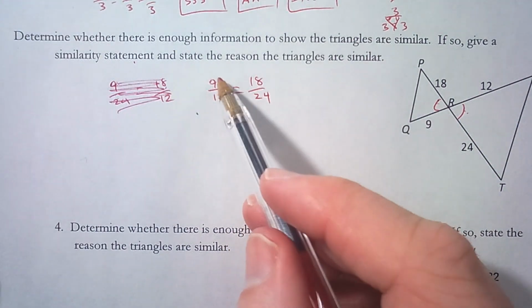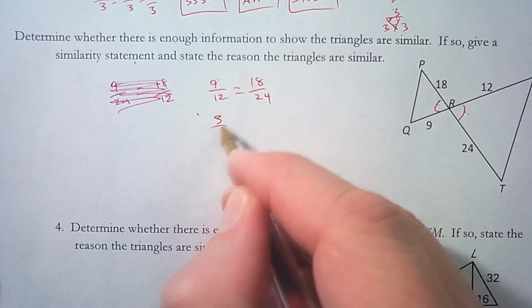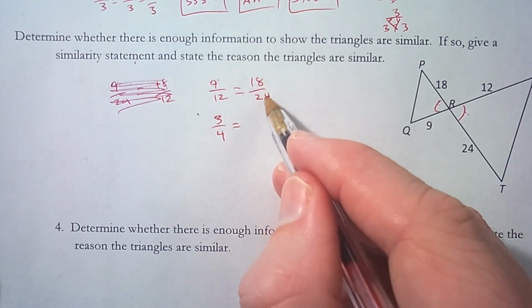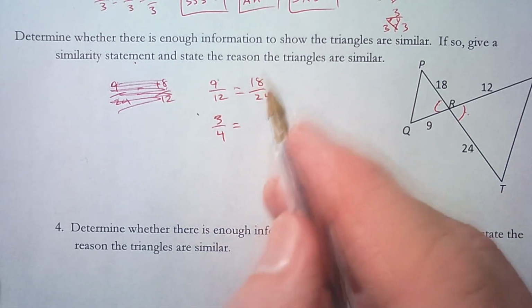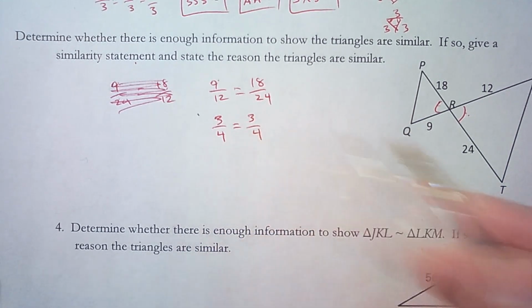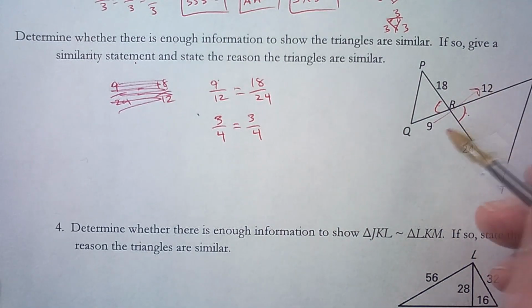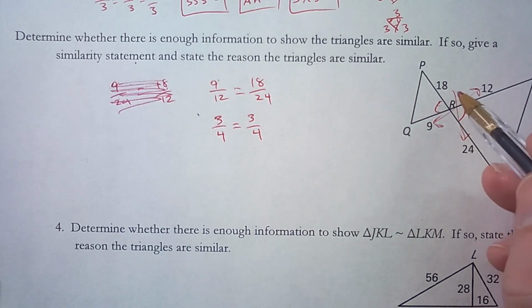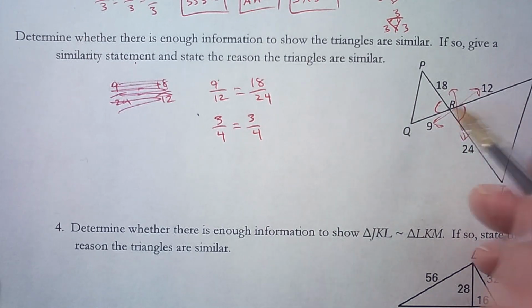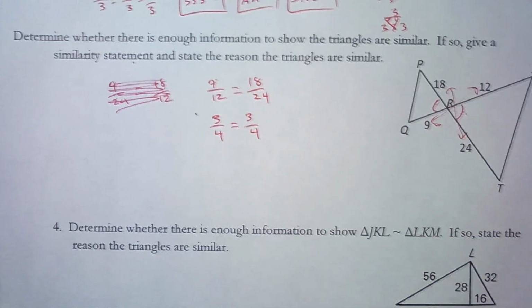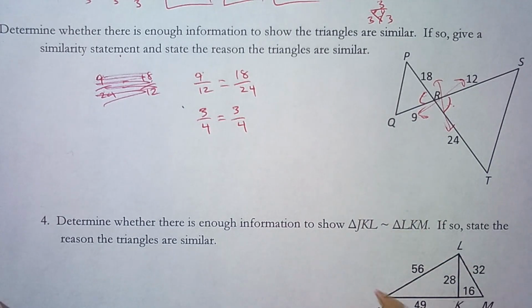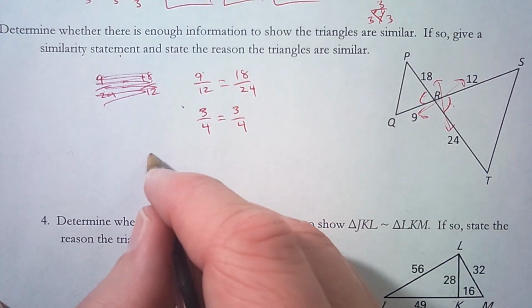So 9 over 12, and 3 goes into both of those, 3 times and 4 times. 18 over 24, 6 goes into both of those, 3 and 4. So if I look at it this way, and this way, then those sides are proportional and the included angles are congruent. So yes, these are similar.